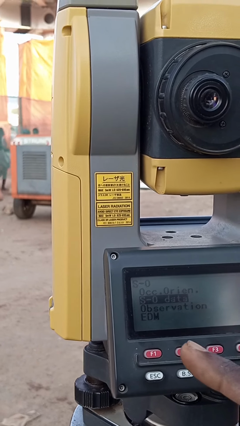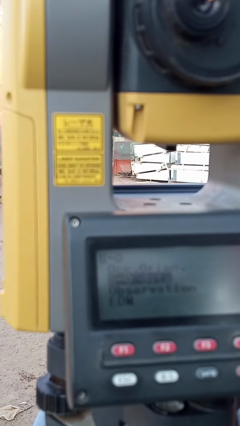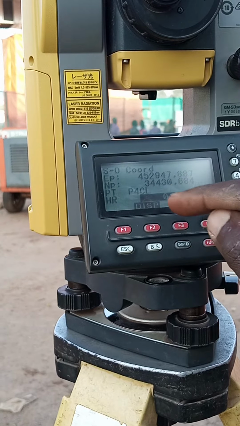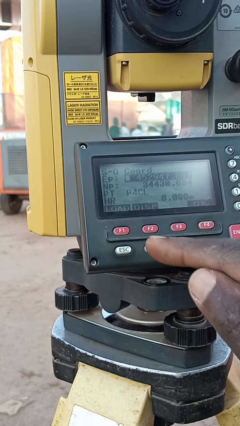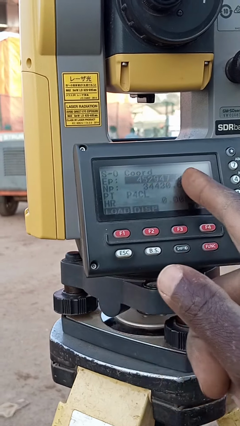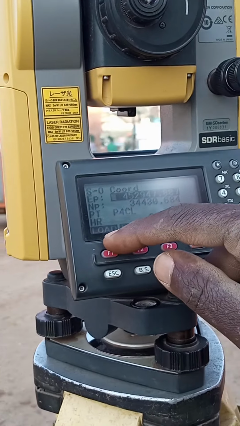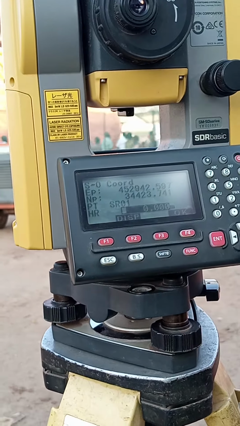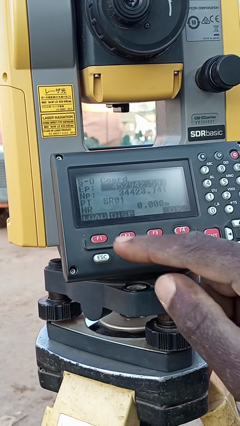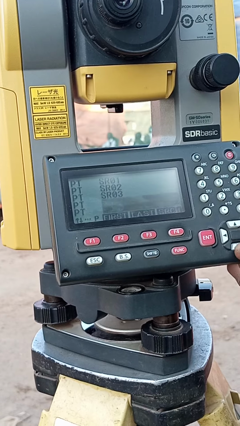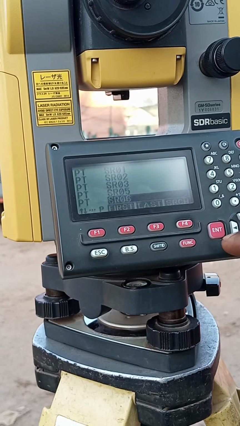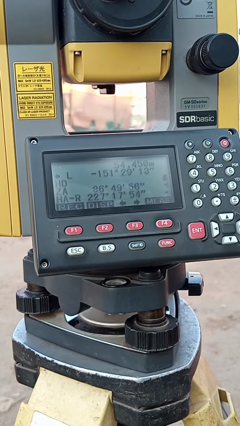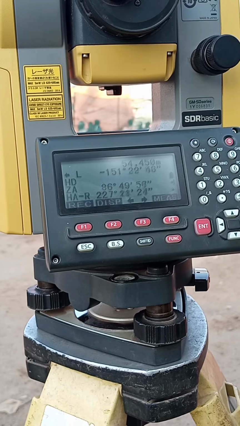Before I go to the alternative, let me first finish here. You type in your coordinates. If you have saved the points in the machine, you press road. When you press road, it will display your points. You see your points, maybe SR06. I press enter. This is the point I need to check. Then I set out, and it will tell me to turn.